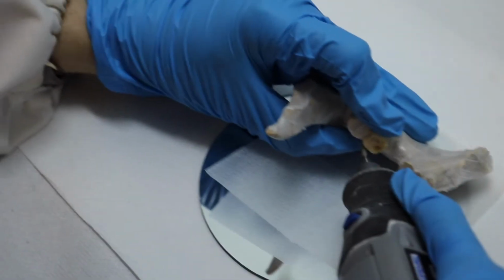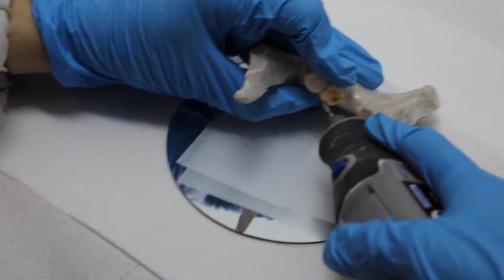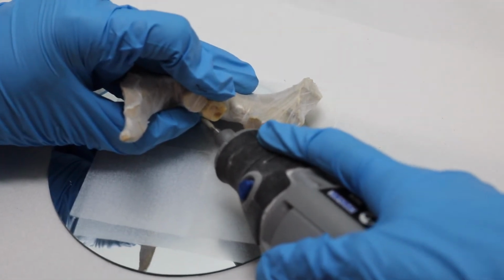After the external part of the tooth has been cleaned, the drill is used to remove enamel powder, which is then collected and weighed before being chemically treated.